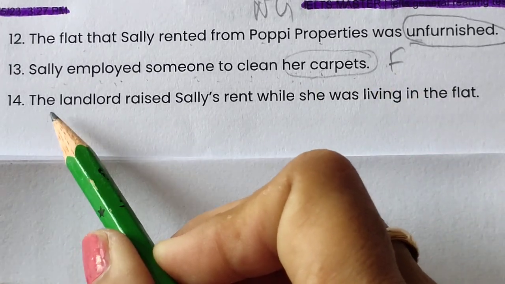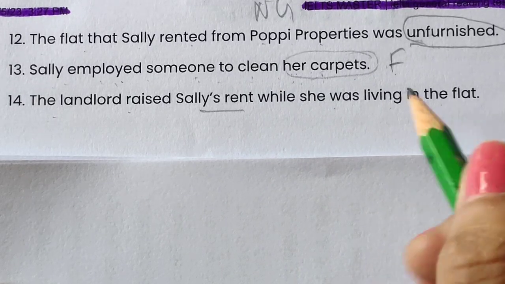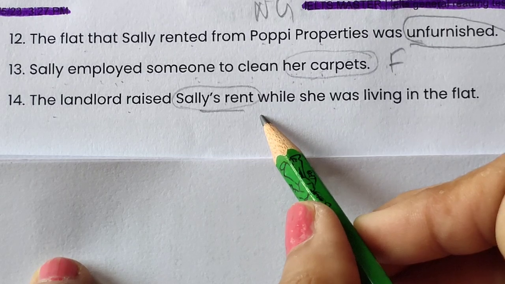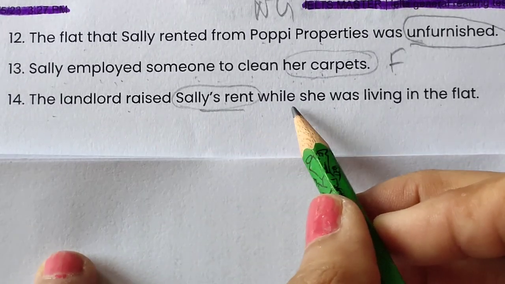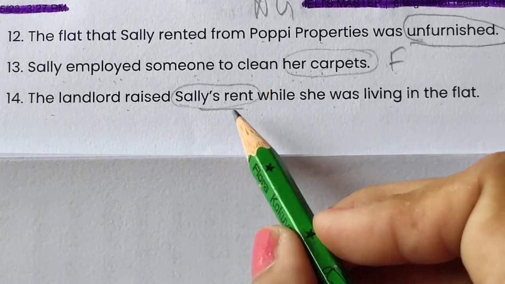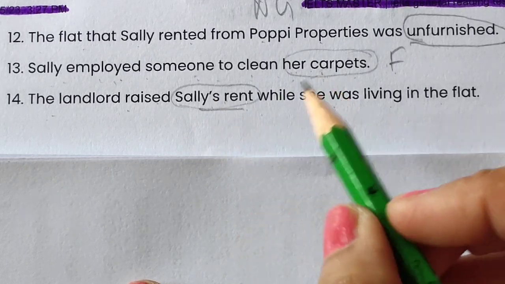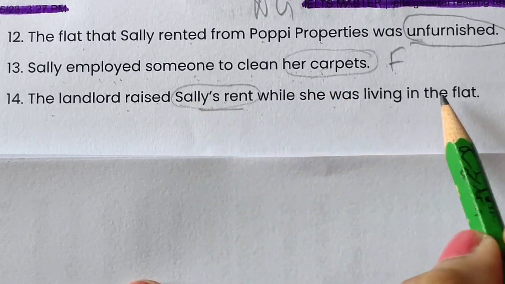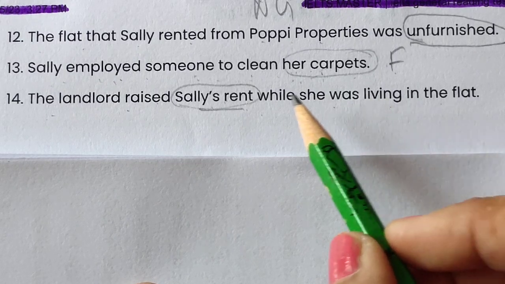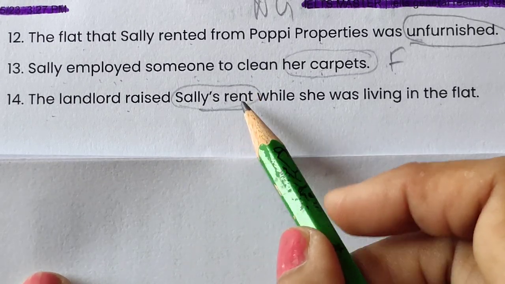Okay, 14th: the landlord raised Sally's rent while she was living in the flat. Whether her rent was raised, it all depends. This factor depends, true, false, not given. If the landlord had raised the rent, then true. If they are not talking about any raising of rent of the flat, then not given. If they are saying they had not raised any rent, then false will be there.